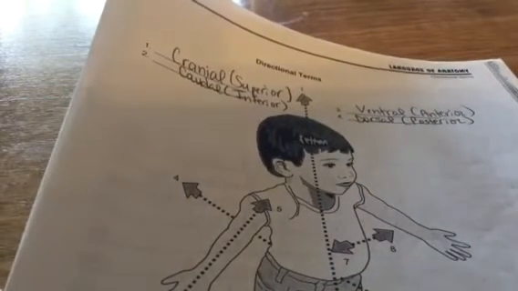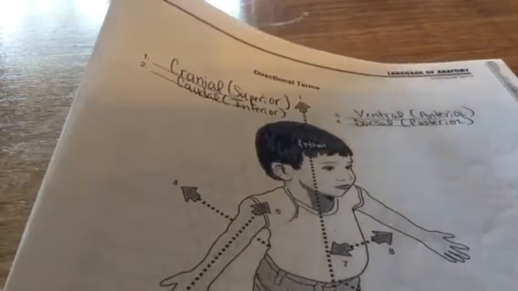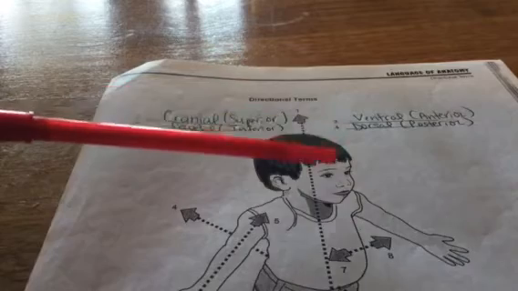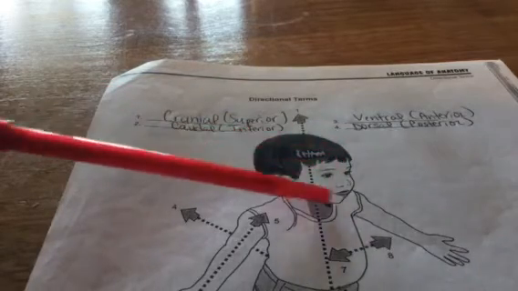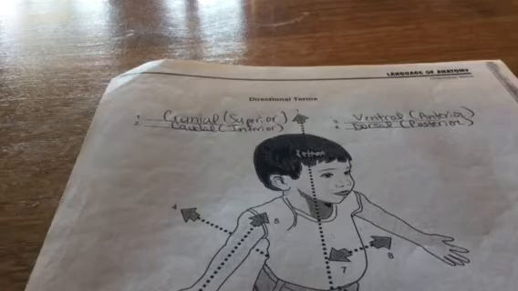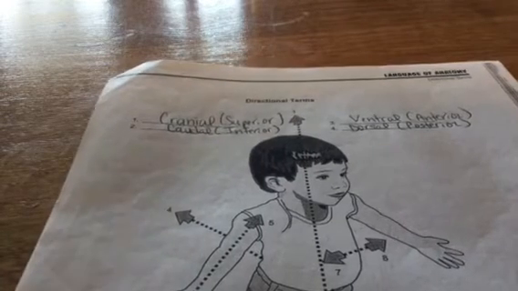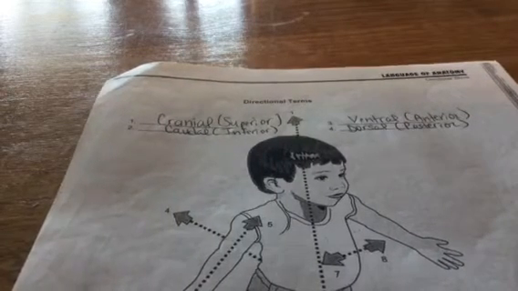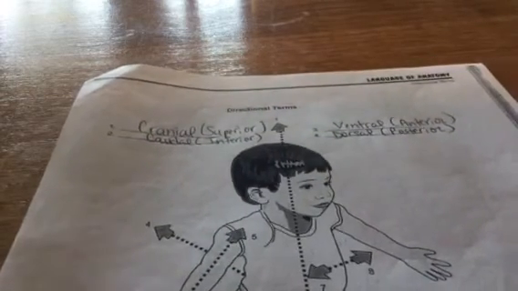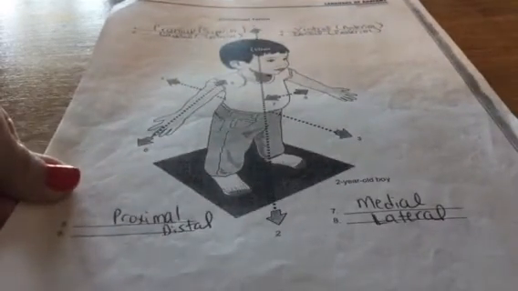If you look at number one, it is cranial or superior. Number one is right here. Superior is above, or cranial, toward the head, and inferior is below. Caudal means toward the tail region. So if you look there, number one is near the head and it's pointing upward. And then if you look down here, number two is pointing downward.